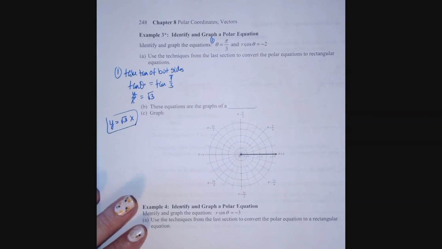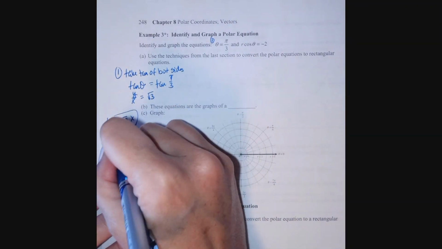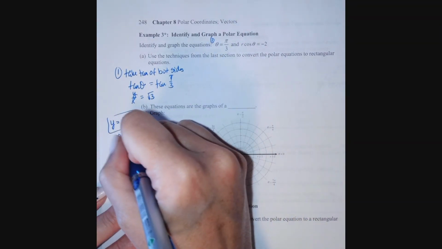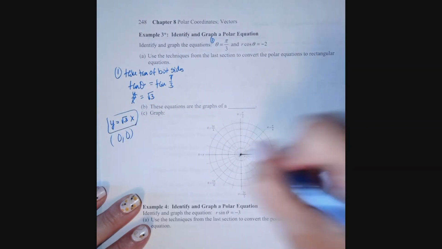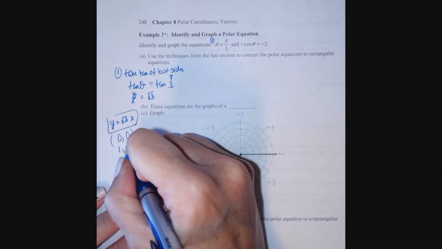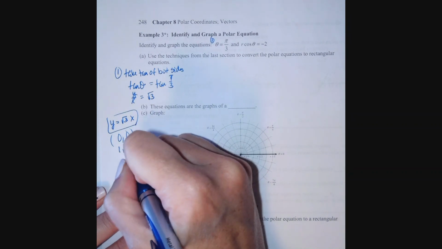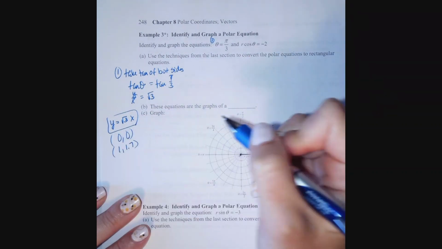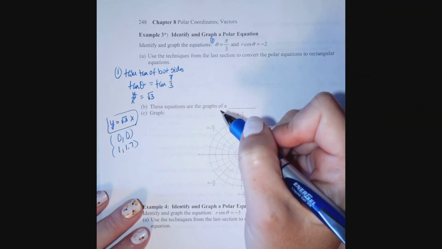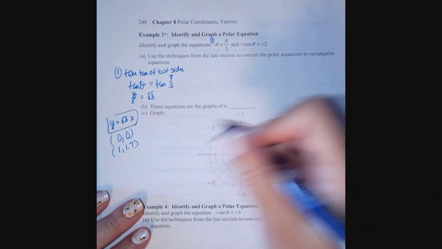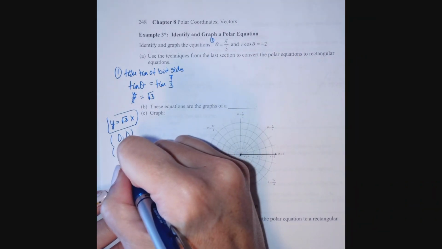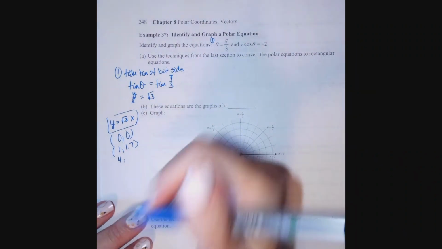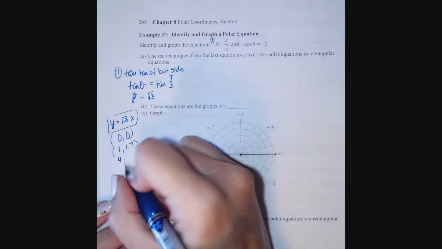So let's think about some points we could plug in. If x is 0, y is 0, so yep, it's going to go through the origin. If x is 1, y is square root 3, which in your calculator is approximately 1.7. Pick something else. Maybe x is 4, and we get 6.9.